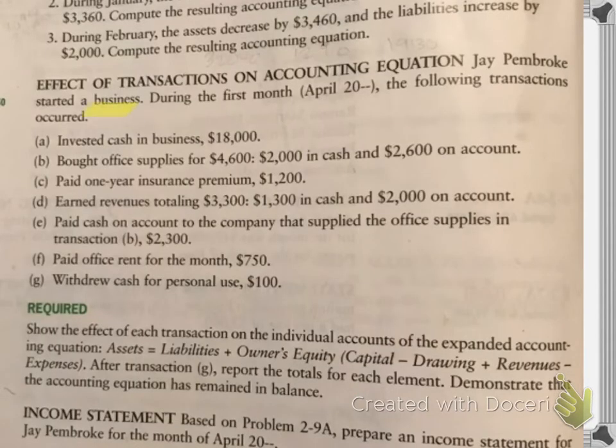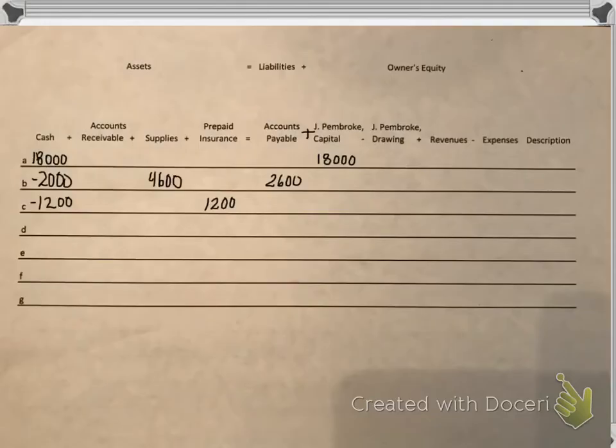It doesn't tell us what kind of business. So we will call our revenue account service fees. And for right now, when we have a revenue or expense account that is affected, we're going to come over to this description column and write the account title. So service fees.